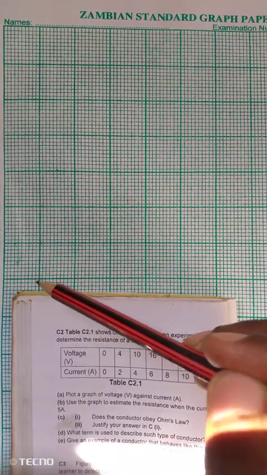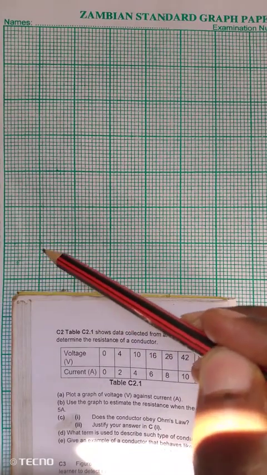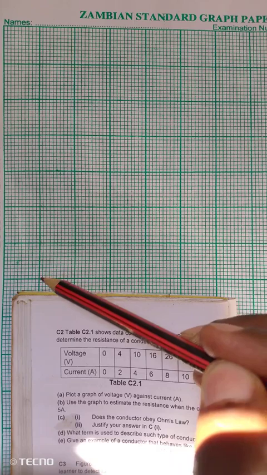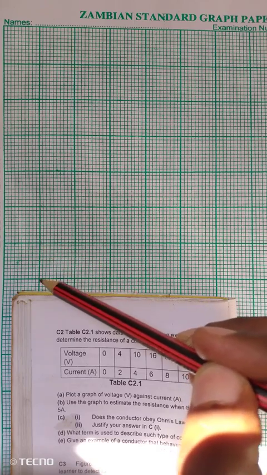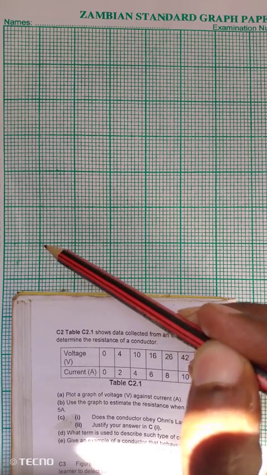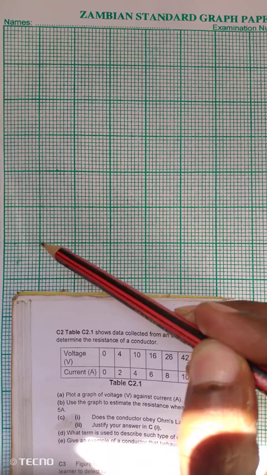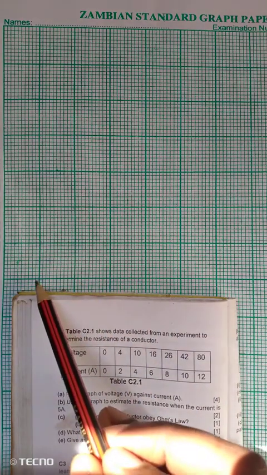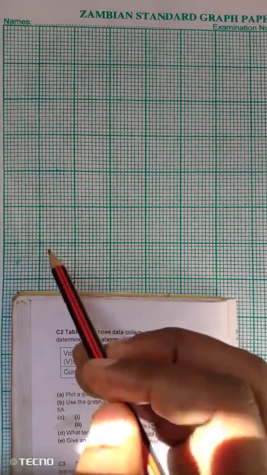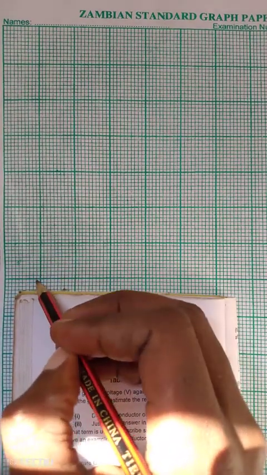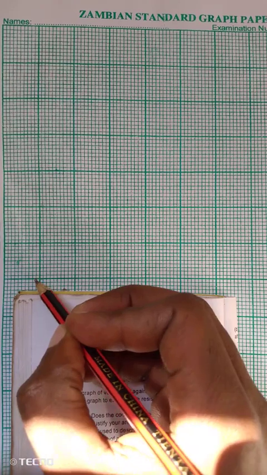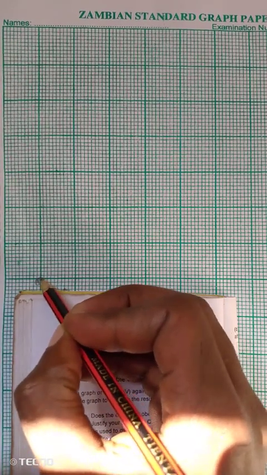So we are saying that 2 centimeters will represent 10 units. When you count these small ones, you've got 1, 2, 3, 4, up to 10. So if this is 0, there is going to be 0.